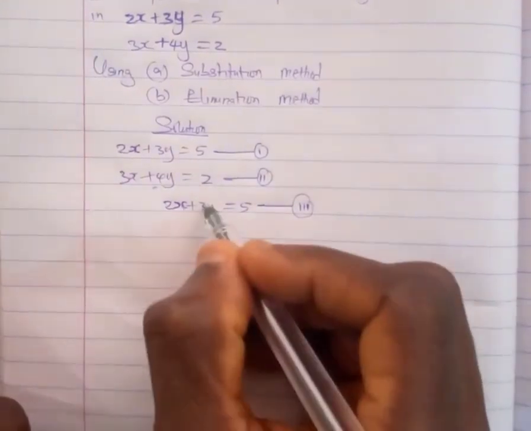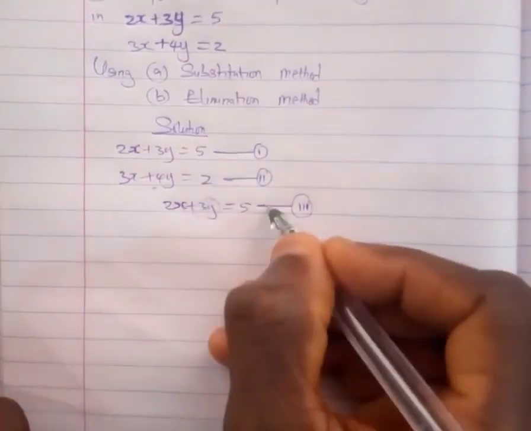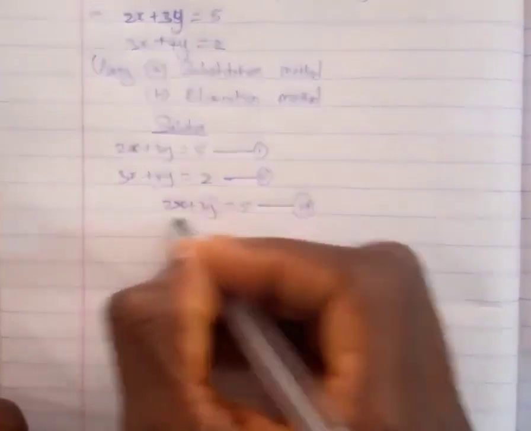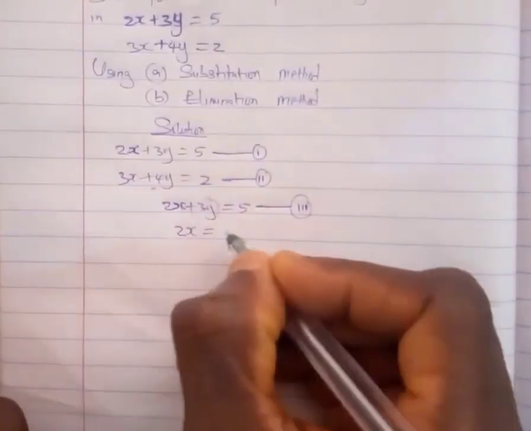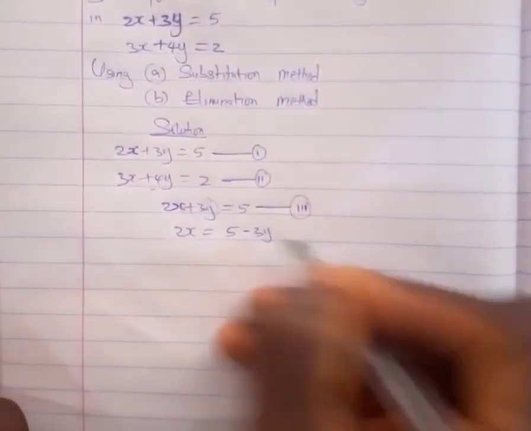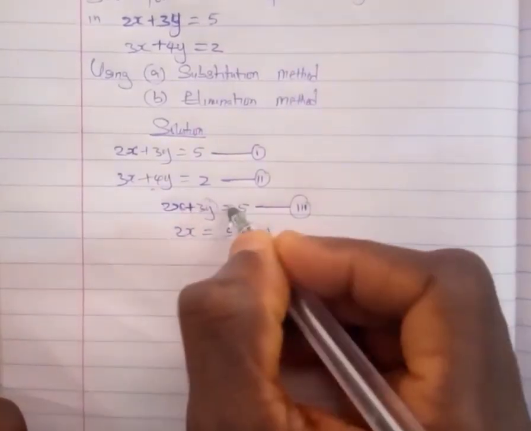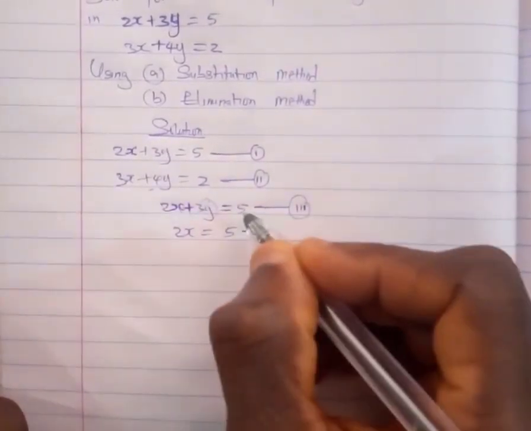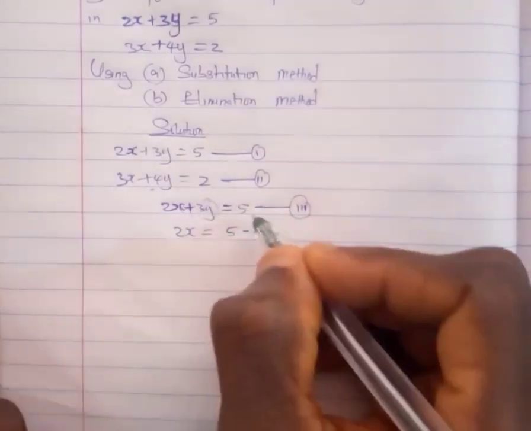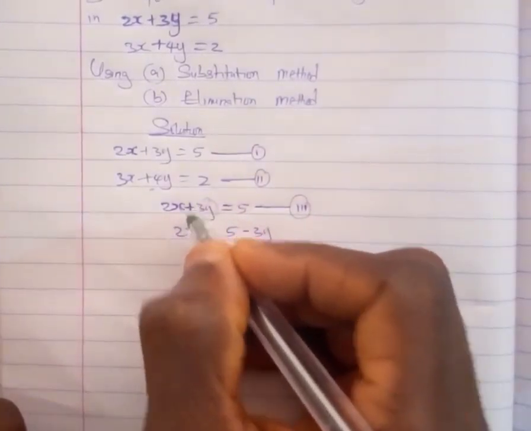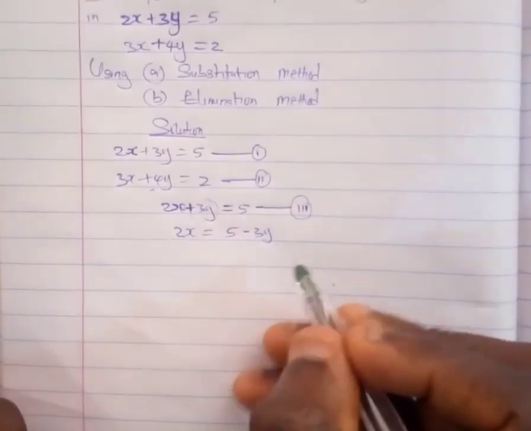How do we do that? I will first take 3y to the other side of the equation. Now, I will be left with 2x. Now, 2x is equal to 5 minus 3y. Don't forget, whenever a positive sign cross to the other side of the equal sign, it will change to negative. And if it is negative sign before, it is going to change to positive.